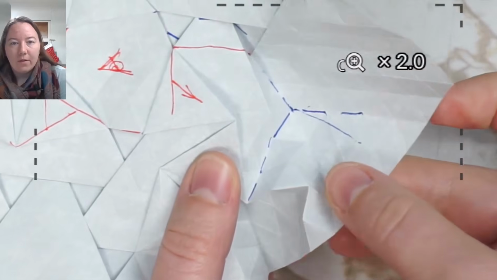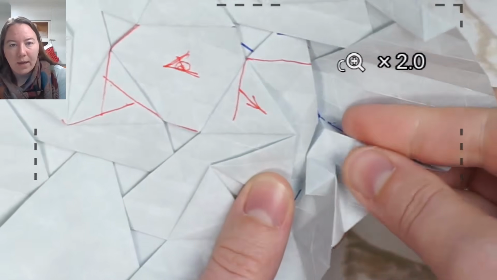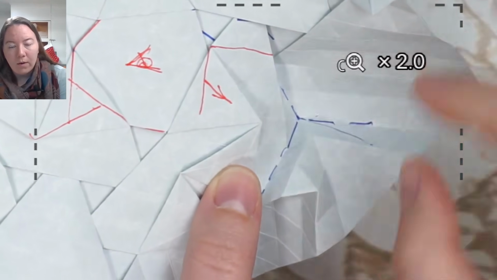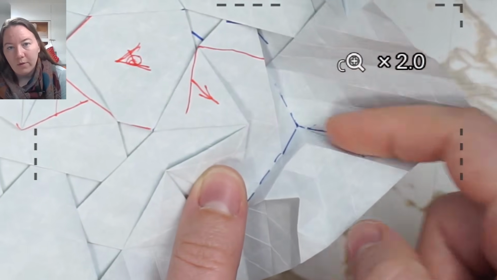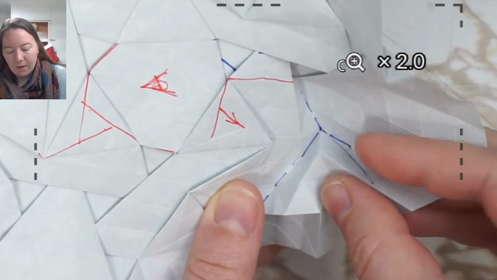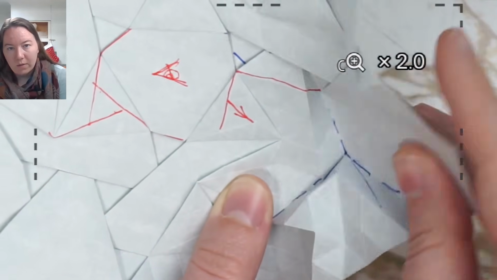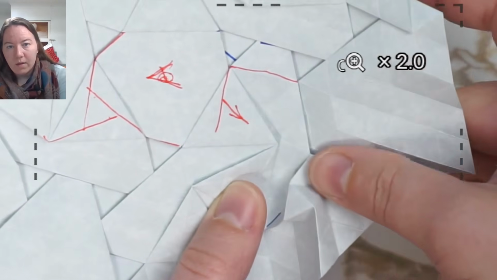with a third direction. I'm also going to have a three-way intersection of mountain folds, one space offset from the valley folds, and they are going to finish by tucking under. So this is going to tuck underneath.